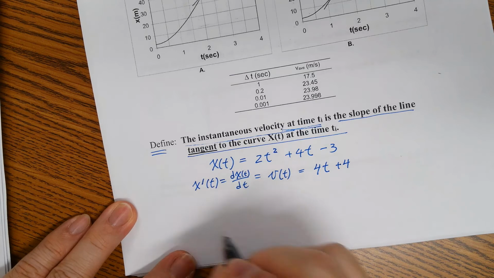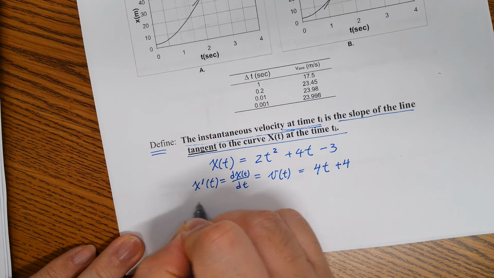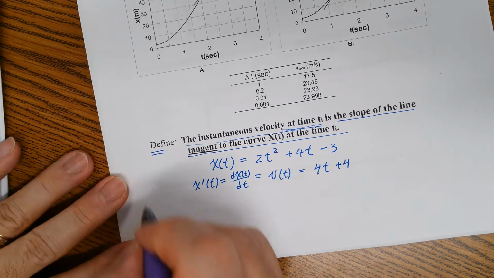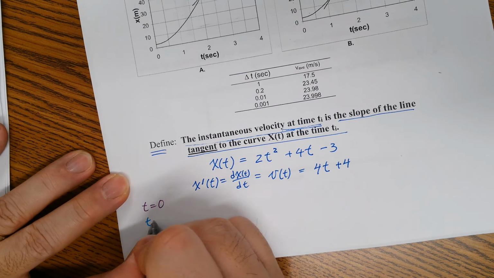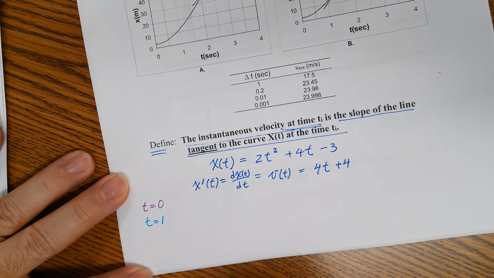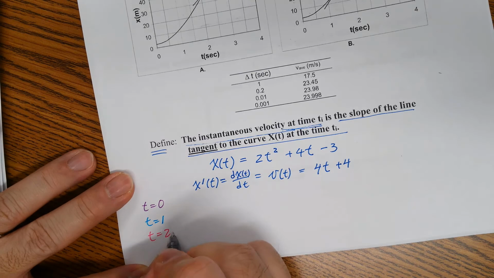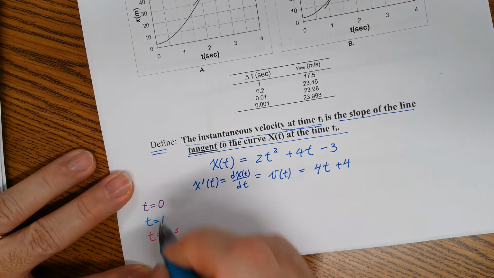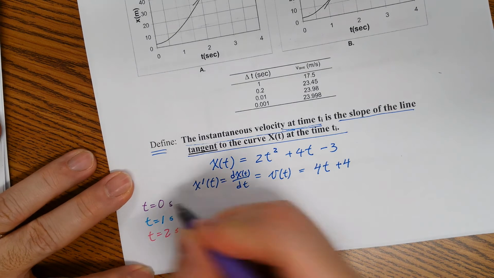So to find, let's say what happens when t is equal to 0, t is equal to 1, and then let's say t is equal to 2 seconds. So let's find out what happens to the instantaneous velocities at all these different times.